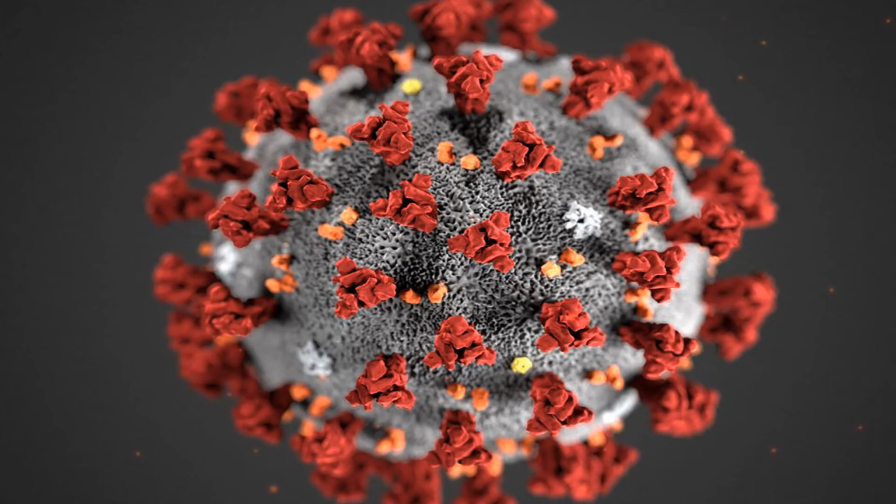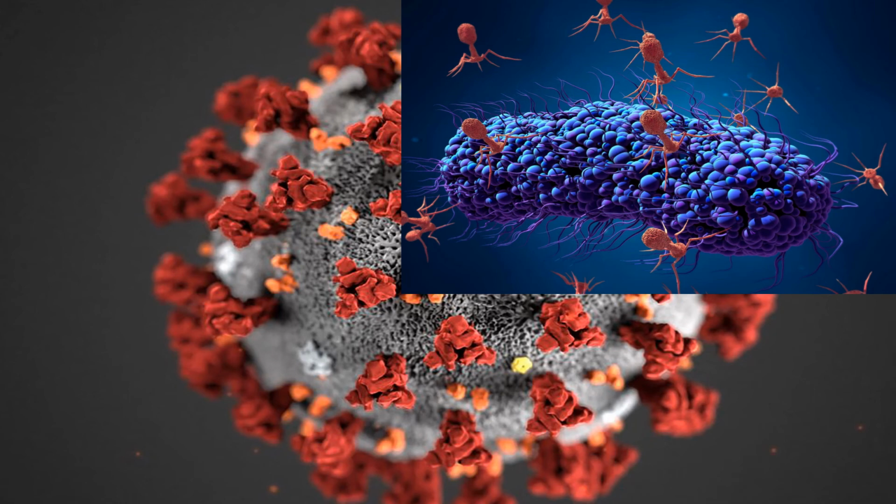But there are certain other viruses also which survive only in living plant or animal cells, and they produce their own proteins with the help of the host cell.